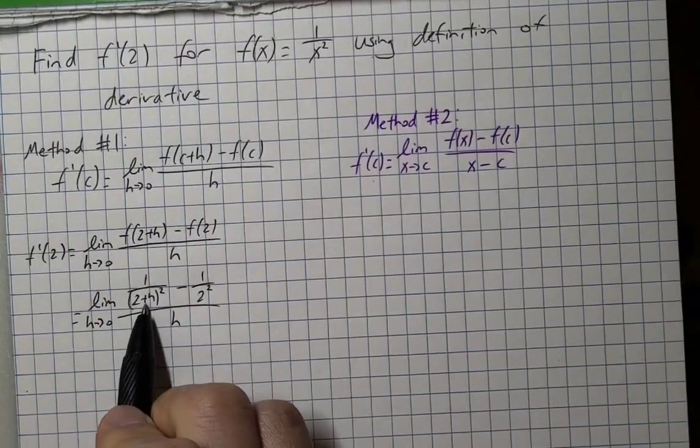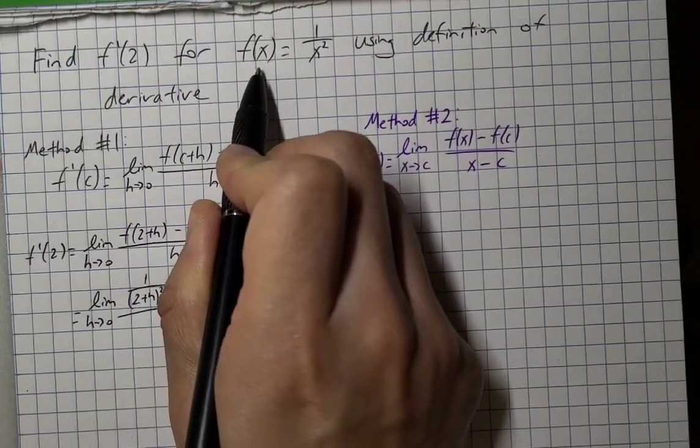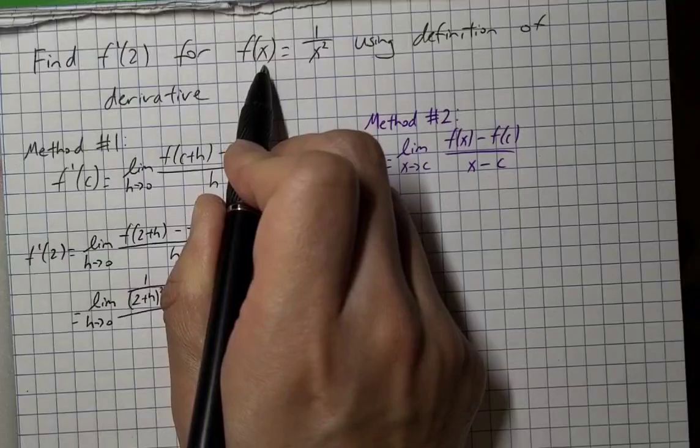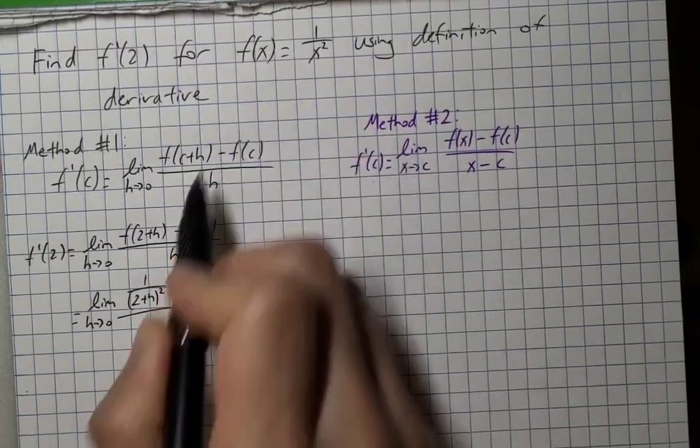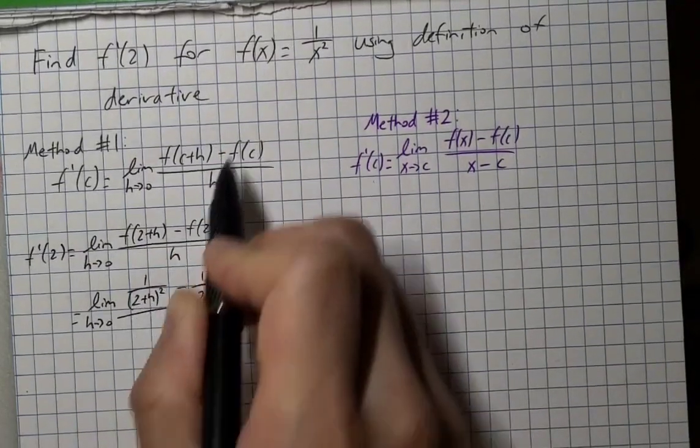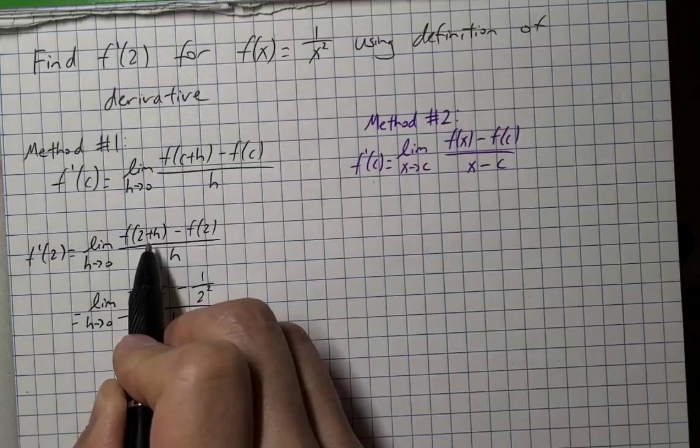This is my f of 2 plus h. Again, our input is x. The variable, we want to replace it with 2 plus h. Sorry, this line, 2 plus h.